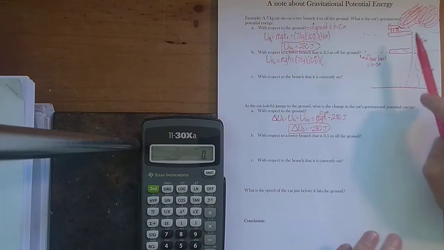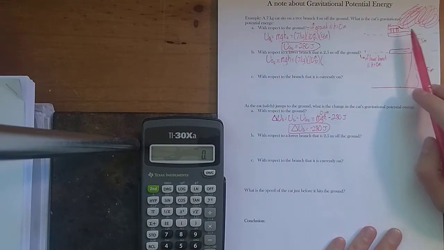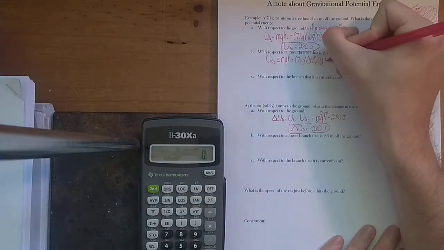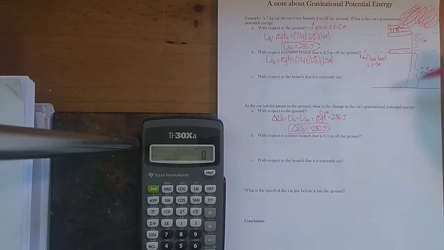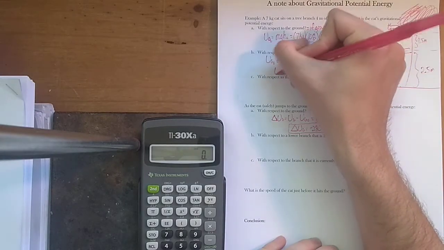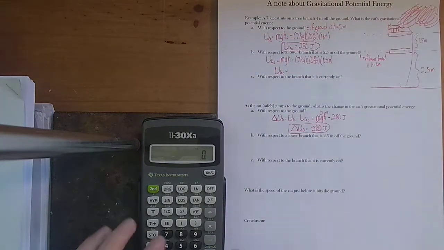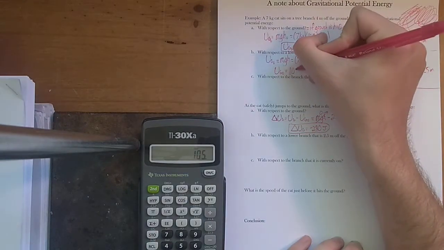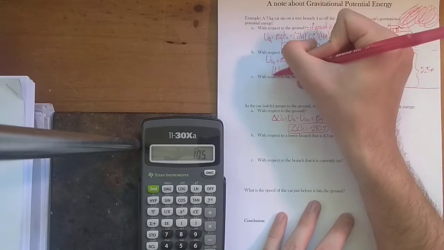What's the height now? If this is h equals 0, the cat is 1.5 meters above that. So we've set our h equals 0 line to be here, and the cat's 1.5 meters above it. 7 times 10 times 1.5, our initial gravitational potential energy is 105 joules.